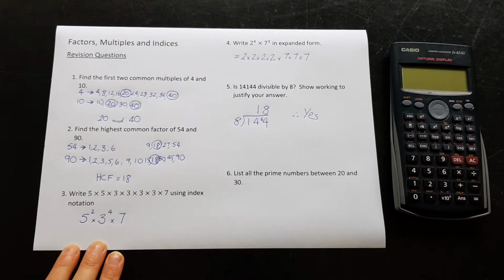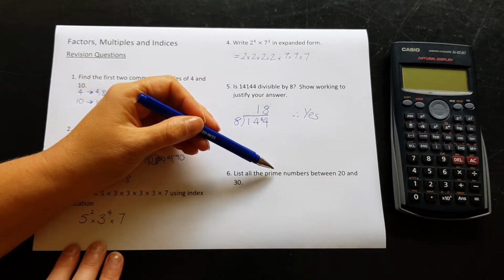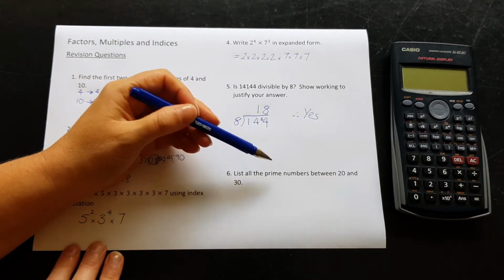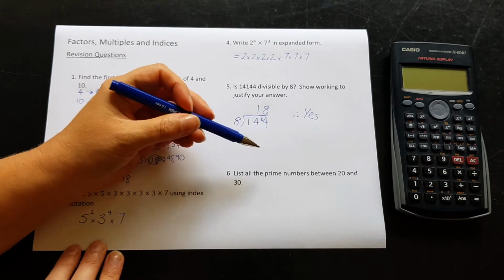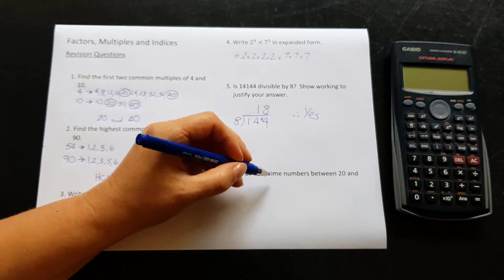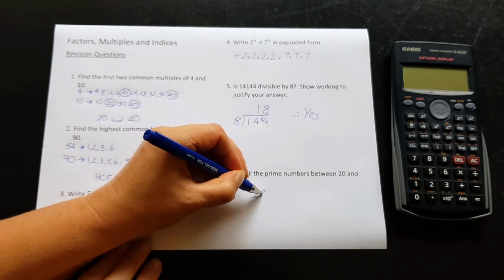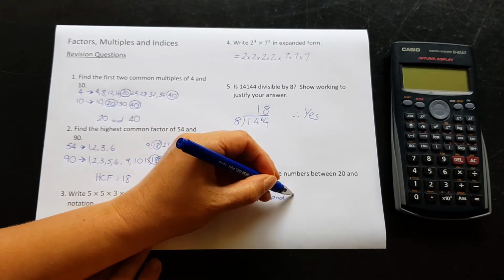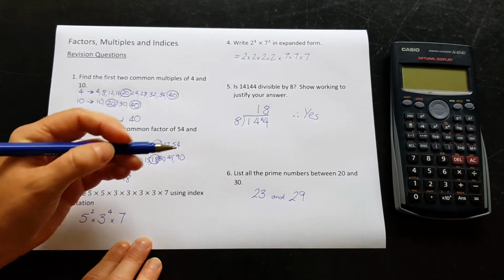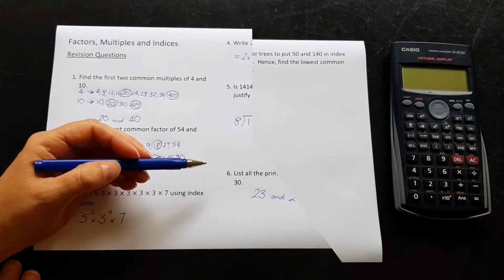Question 6, list all the prime numbers between 20 and 30. Again, in the lesson that we did on prime numbers, we learned about a sieve that showed us all the prime numbers. If you remember that sieve, hopefully you'll realize that the numbers 23 and 29 are the only 2 prime numbers between 20 and 30.